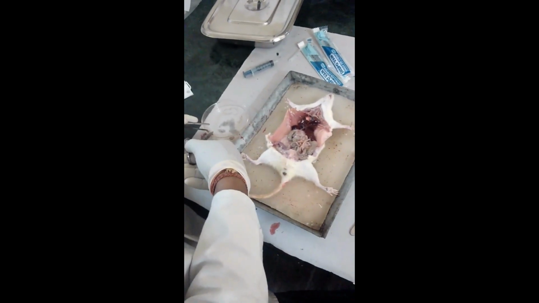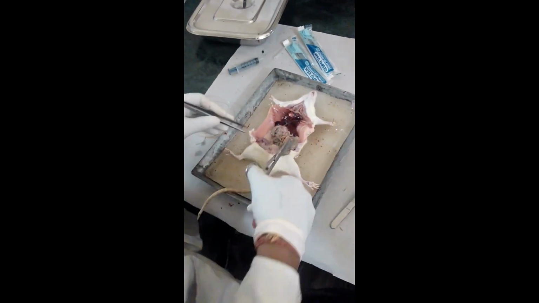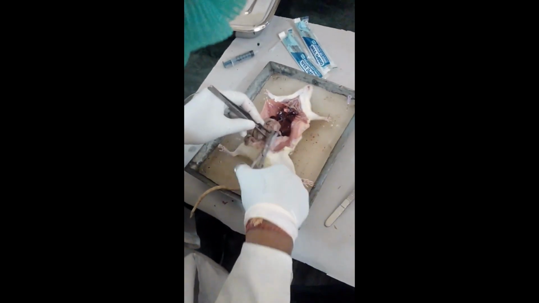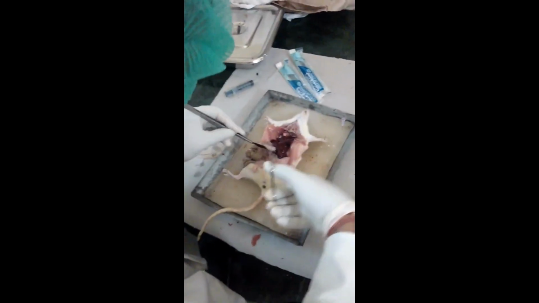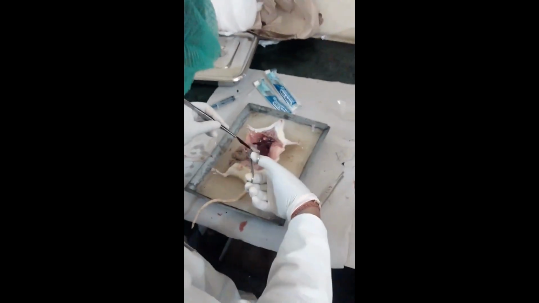Second, identify the spleen. Here you can see, this is the spleen. You have to carefully remove the fatty material around it.